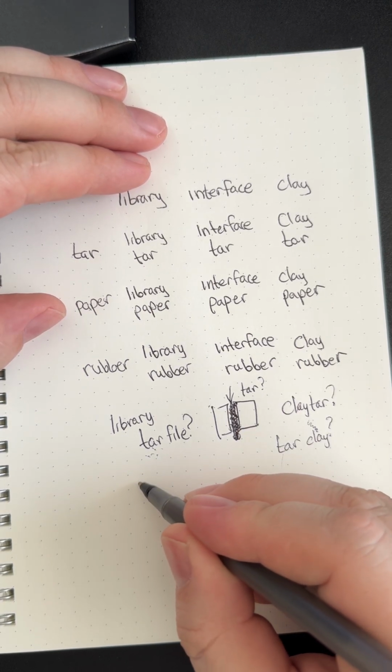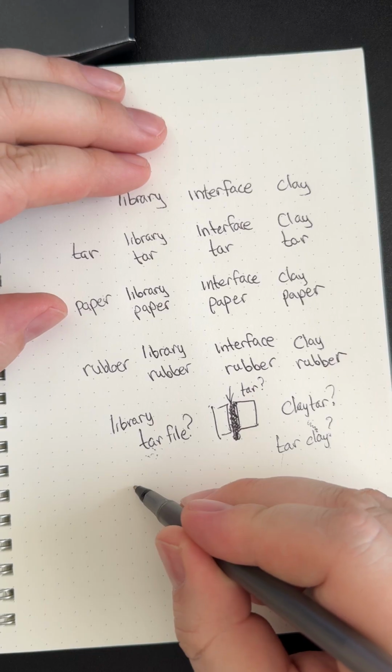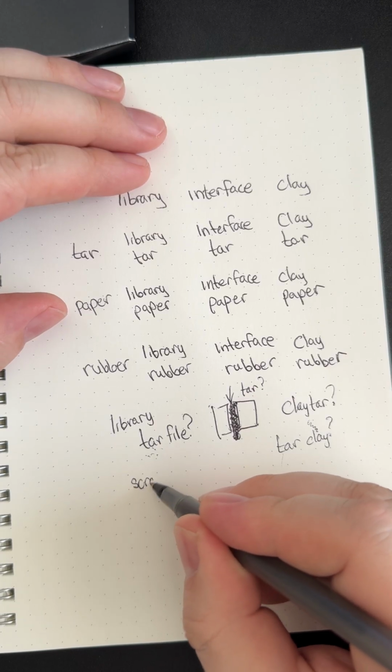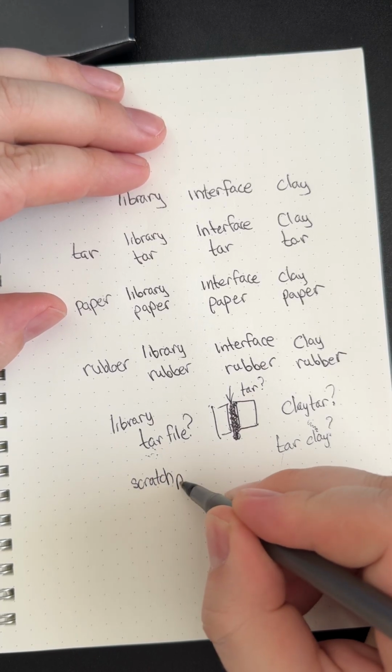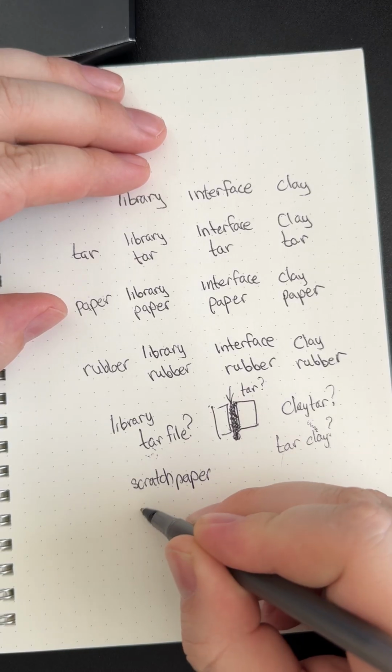Library paper. This would be nice if they had scratch paper. I assume they do. They have scratch paper at the library.